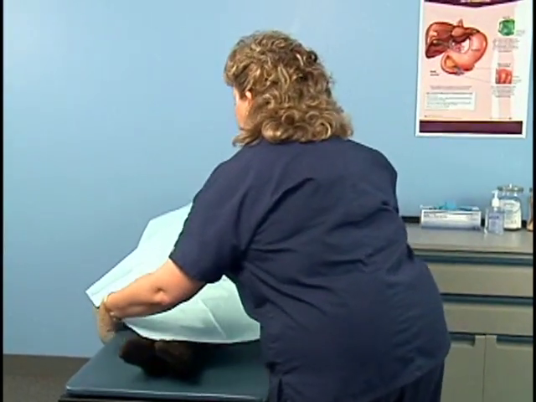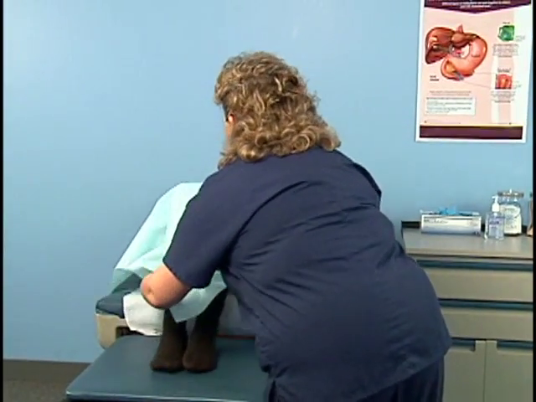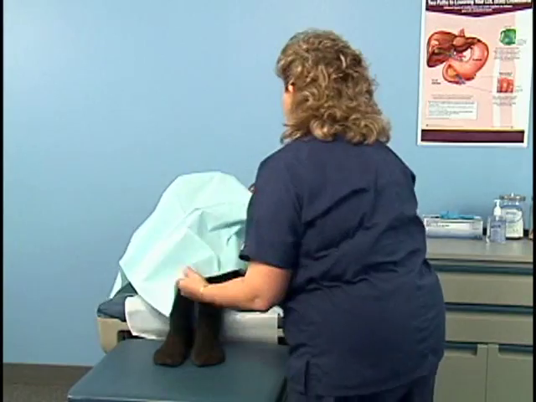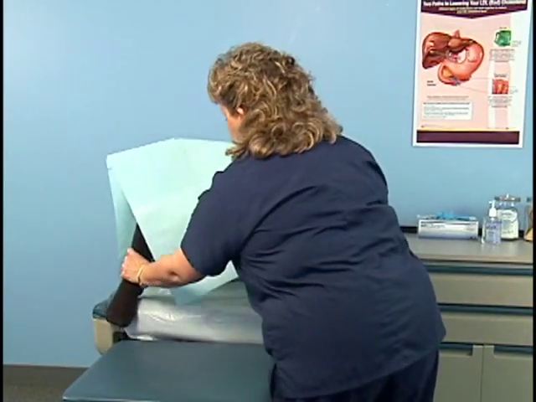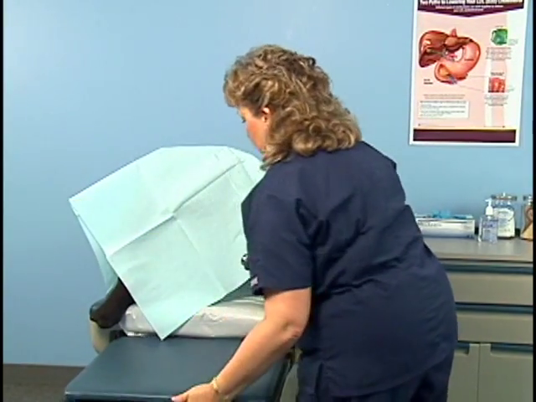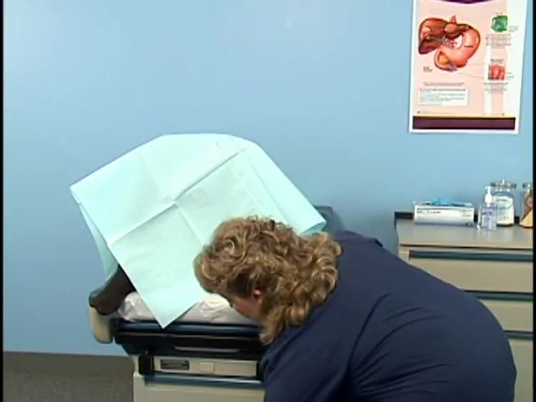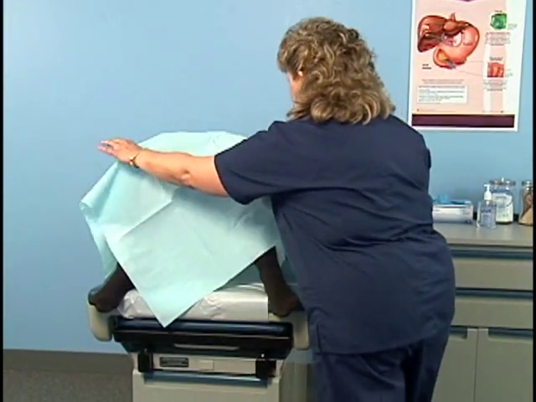Ask the patient to bend her knees and place each foot at the edge of the examining table with the soles of her feet flat on the table. Provide assistance during this step. Push in the table extension and the footrest.